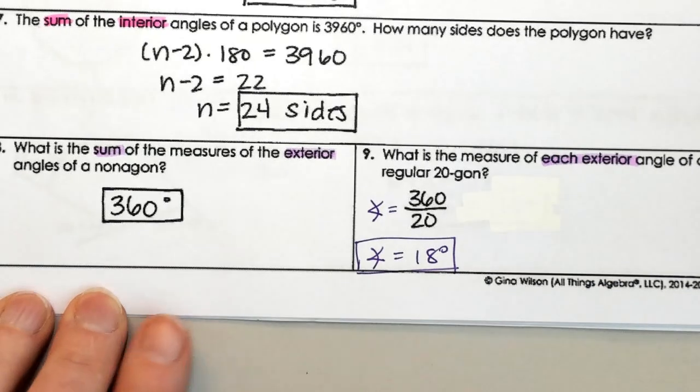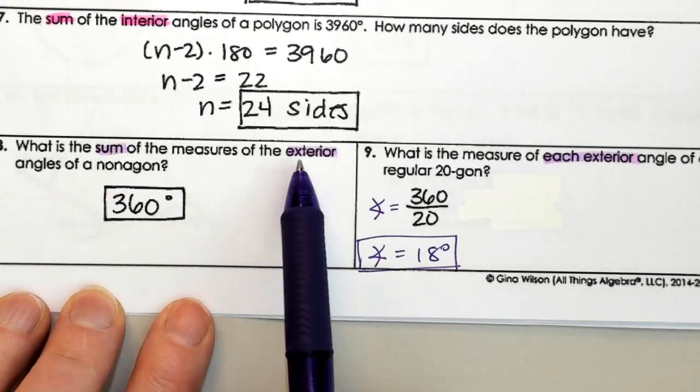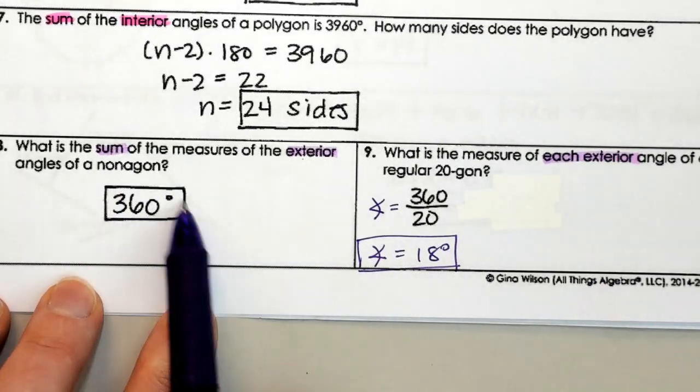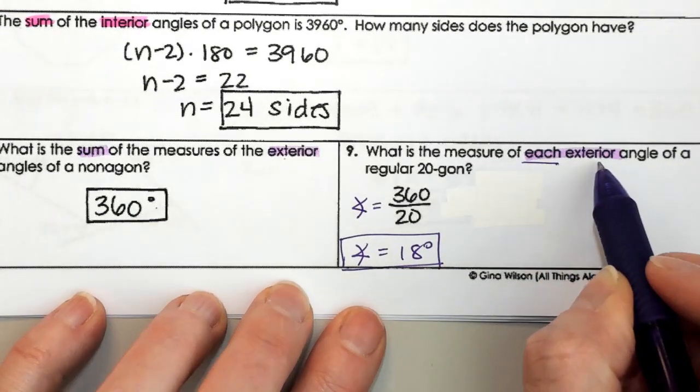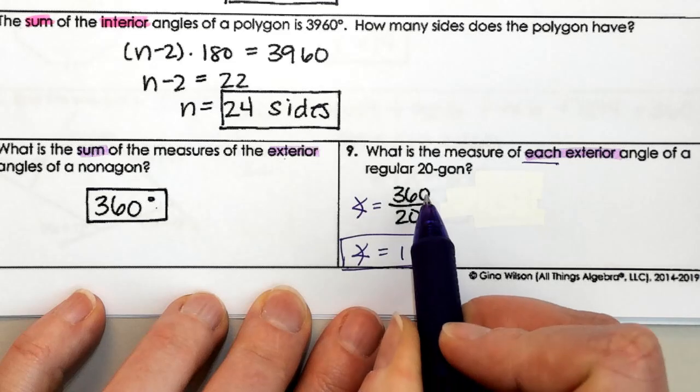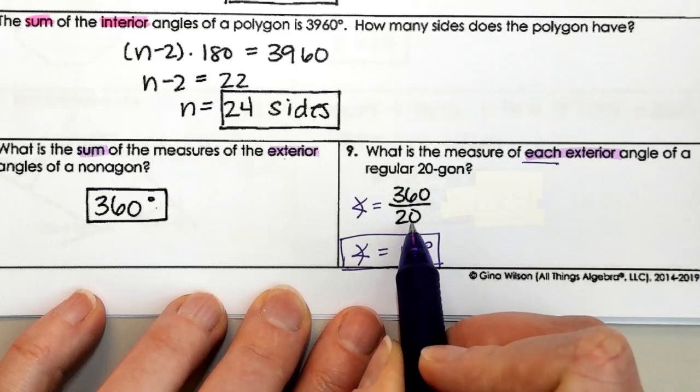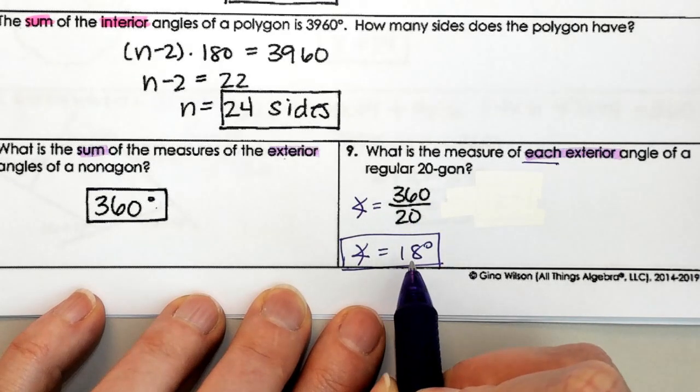So notice some of the key words that helped me out there. This said the sum of all the exterior angles, which is always going to be 360. Notice for the next one it said each or one interior. So I know that the angle will be 360 divided by the 20 sides. So in that case the angle is going to be 18 degrees.